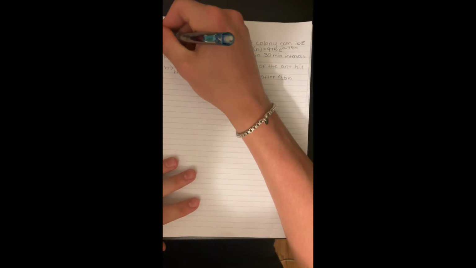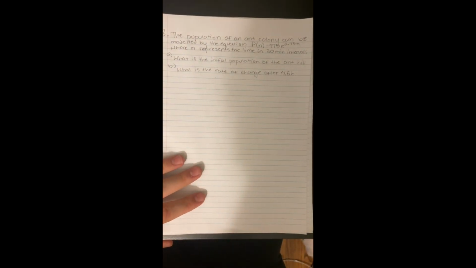Okay, so for question 8, I'm just going to write it down here. Question 8: the population of an ant colony can be modeled by the equation P of n equals 975e to the exponent of 0.75n, where n represents the time in 30-minute intervals. A, what is the initial population of the anthill? And B, what is the rate of change after 4.5 hours?